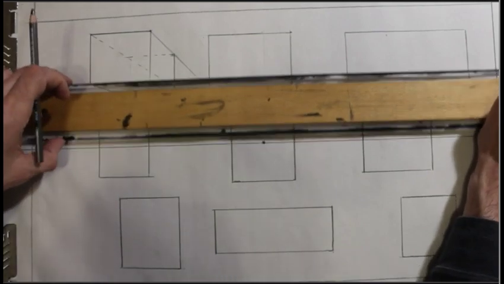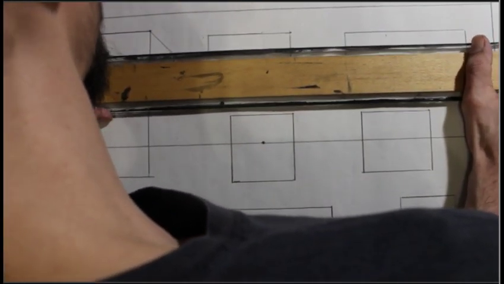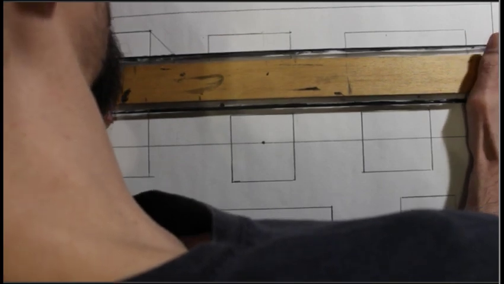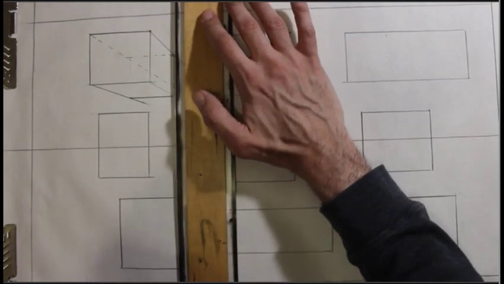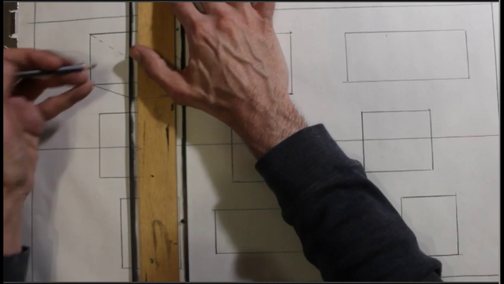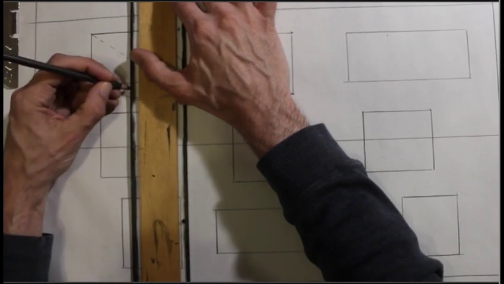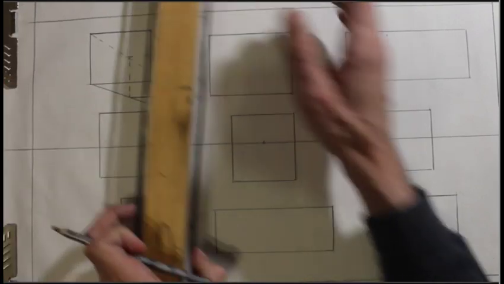So let's try this edge again. No, that one looks right. Well, maybe it's this one. I don't know. We gotta move on. Close enough.